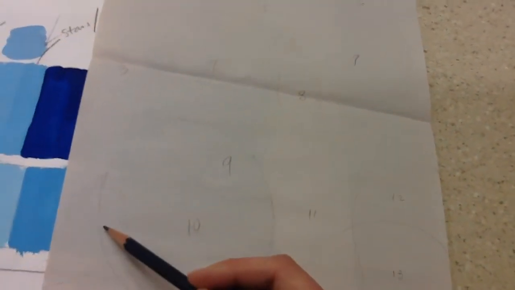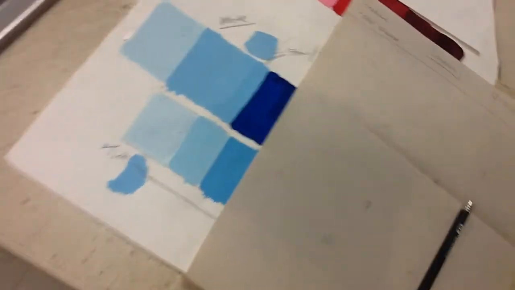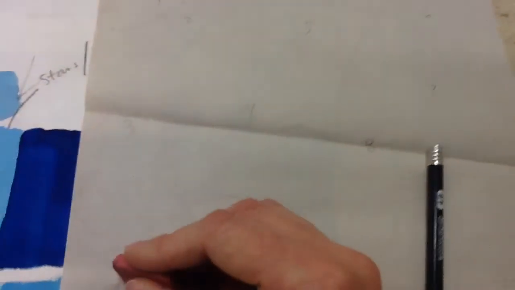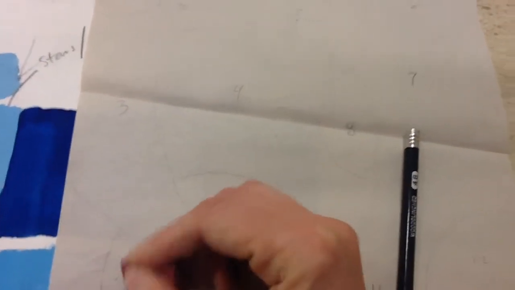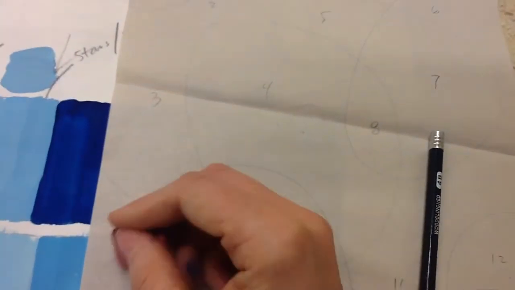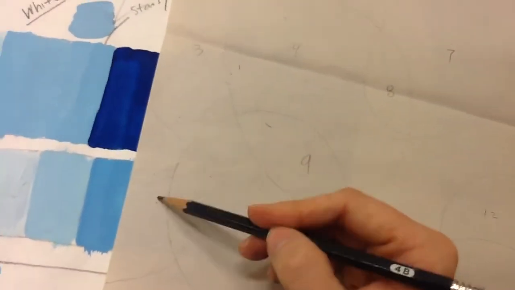Okay, so maybe I just erase this, and I don't see my eraser. Oh, there it is. Okay, so I'm going to erase my lines here. Now I have this beautiful shape here.